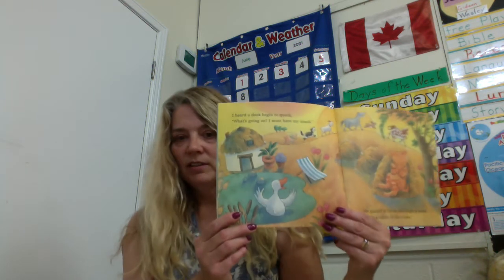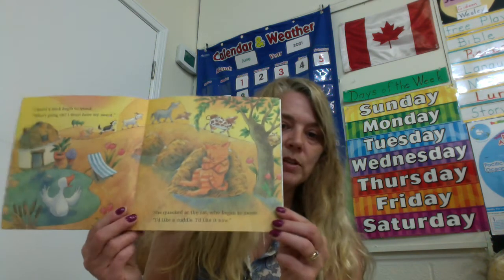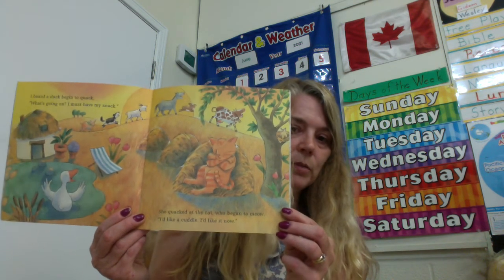I heard a duck begin to quack. What's going on? I must have my snack. Do you hear those rhyming words? They have the same endings. She quacked at the cat, who began to meow. Meow, meow. I'd like a cuddle. I'd like it now. Well, she wants a cuddle. She's not so interested in food, but she wants a cuddle.